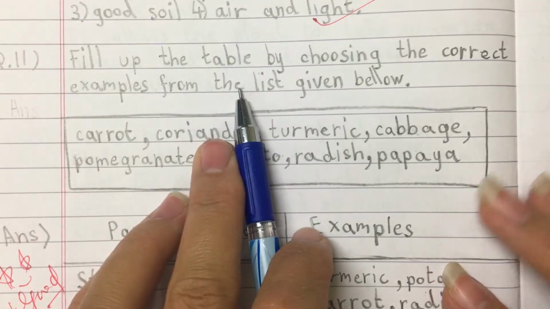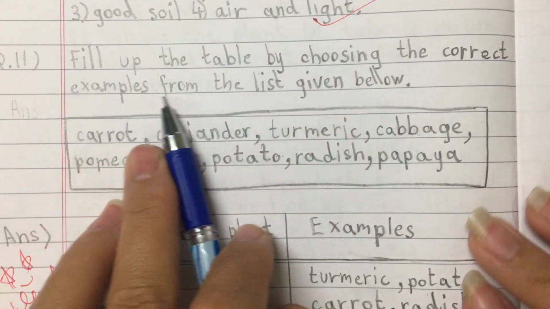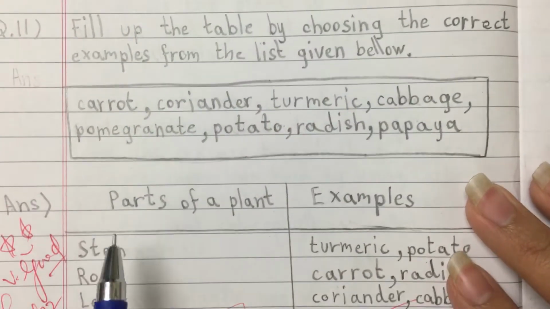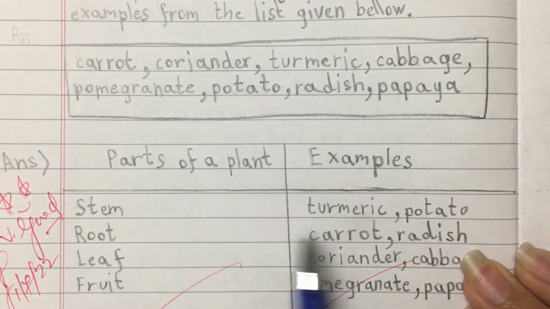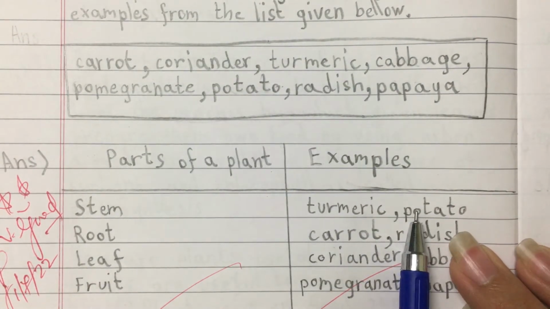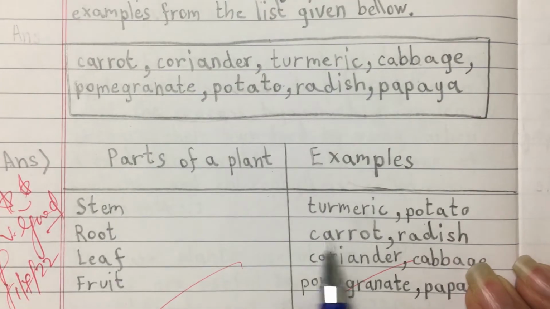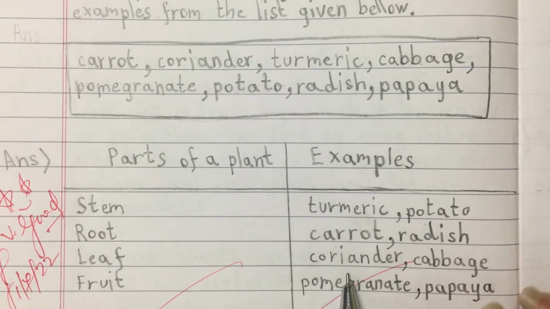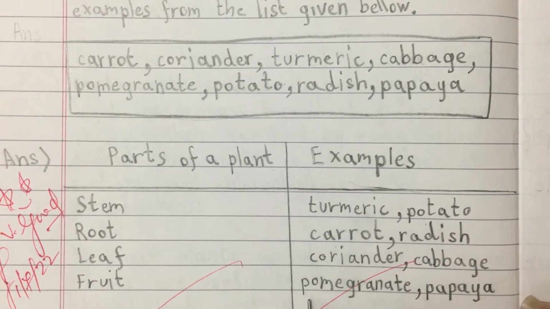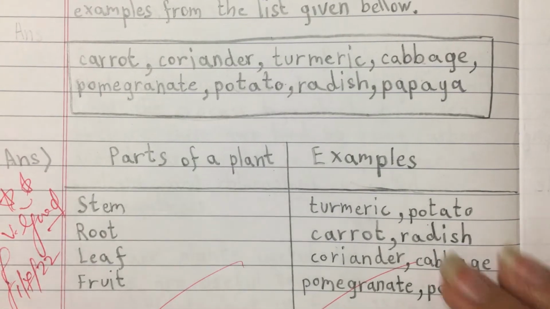Fill up the table by choosing the correct examples from the list given below. The parts of a plant. For stem, we have turmeric and potato from this list. For root, we have carrot and radish. For leaf, we have coriander, cabbage. And for fruit, we have pomegranate and papaya.